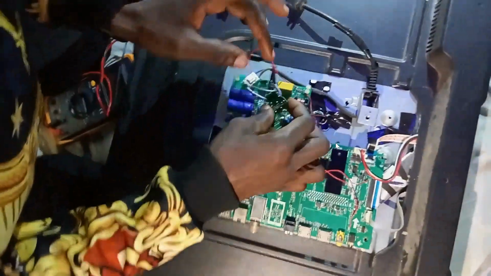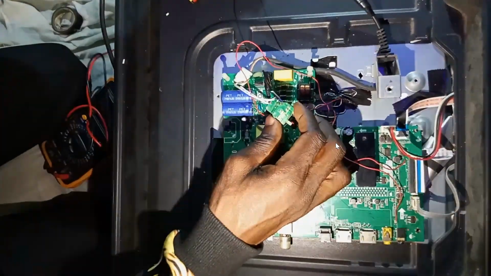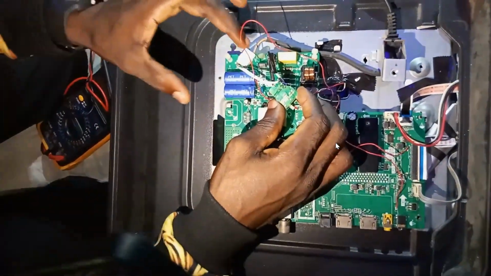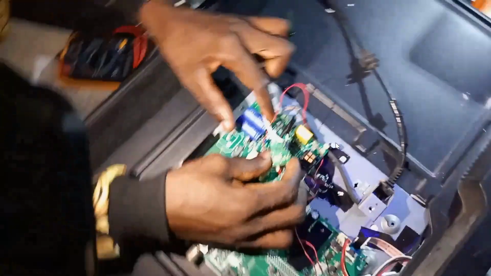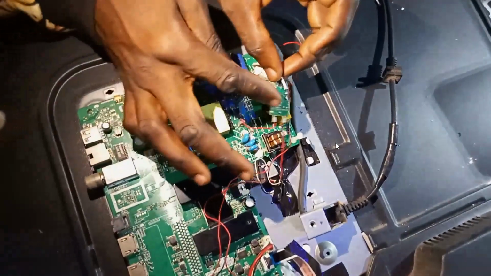I have already supplied the AC voltage to the board. The AC voltage comes directly from the same AC supply to the main panel of the TV. So I just tap in the AC voltage from there, so it comes to this mini board.